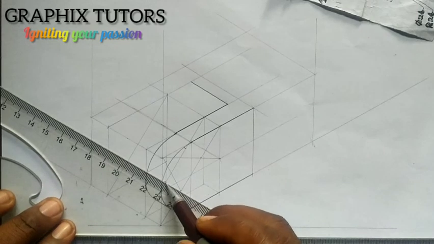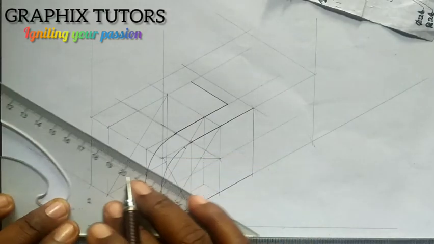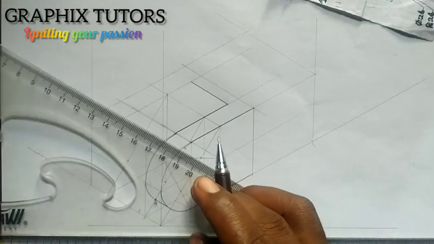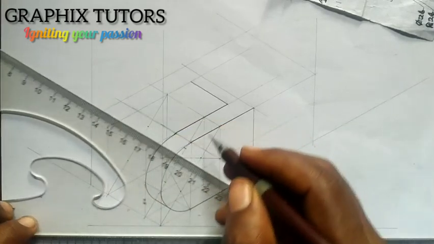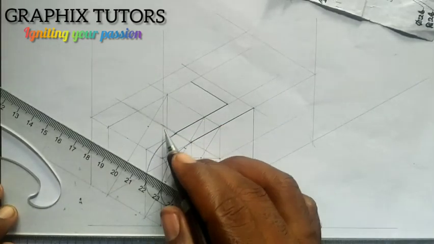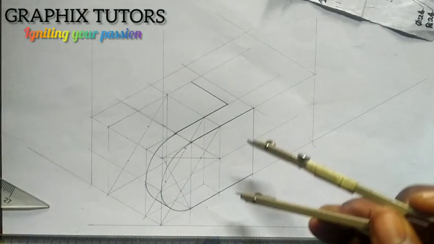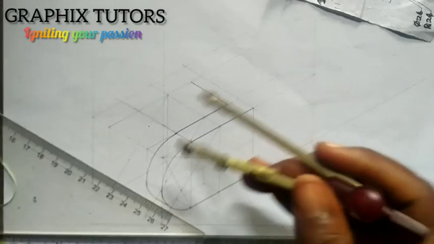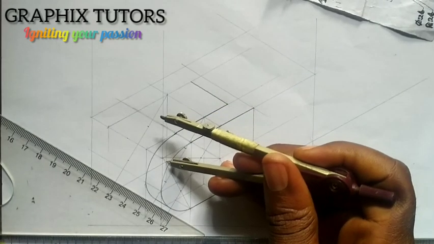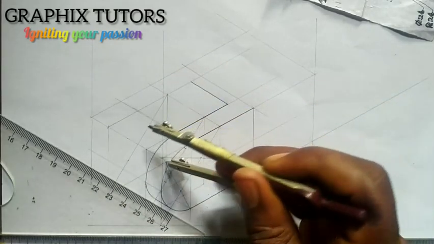This inclined line here, you see, it's on this point here, and this inclined line here, you see, is on this point here. So we move. So from here, what I'll simply do is, if I place it at this junction here, where this line and this line meets, I'll take it to this point and I'll draw my arc.